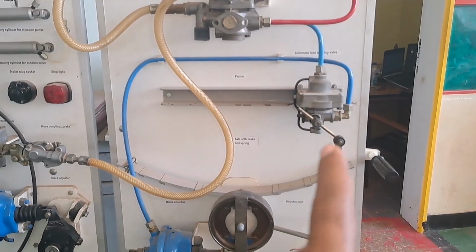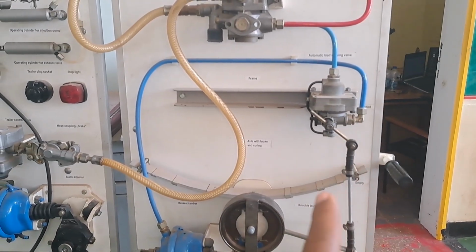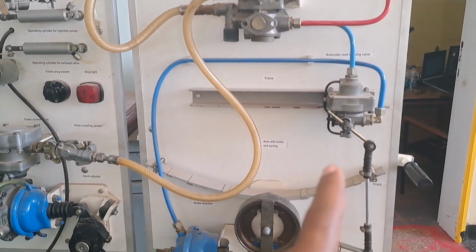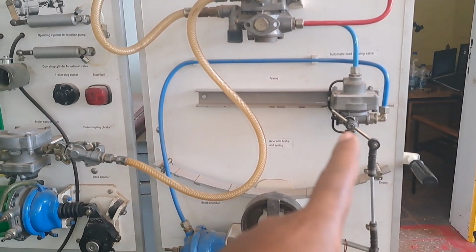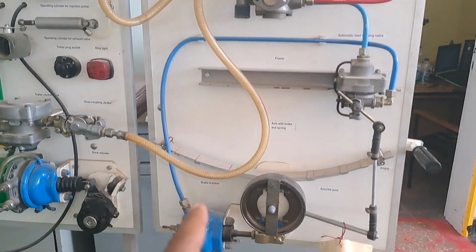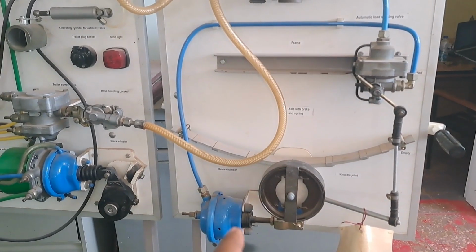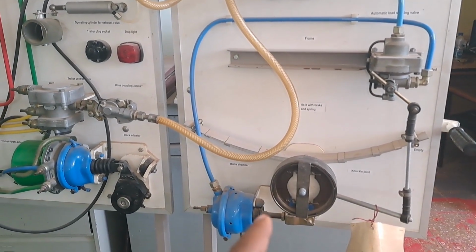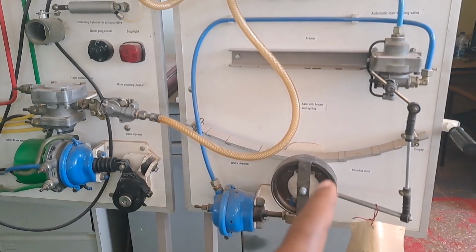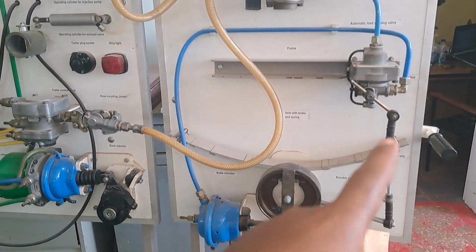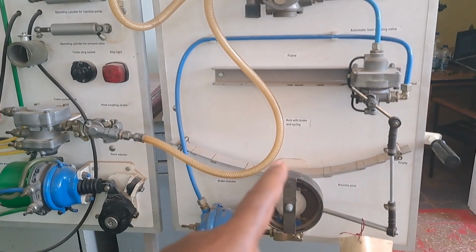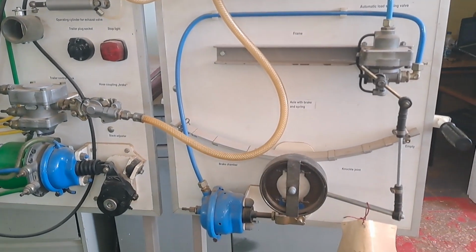The load sensing valve will sense the load of the vehicle. Usually it is mounted on the rear axle, and when the rear axle is loaded, we need an extra amount of compressed air to be supplied to the brake chamber. When it is lightly loaded, however, the amount of air that is required will reduce. So by sensing the load, the load sensing valve will vary the amount of air to be supplied to the brake chamber of the trailer.